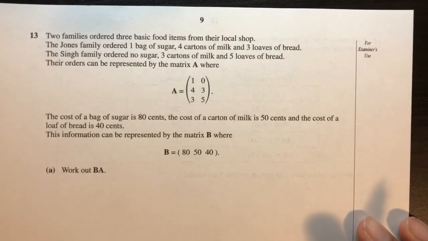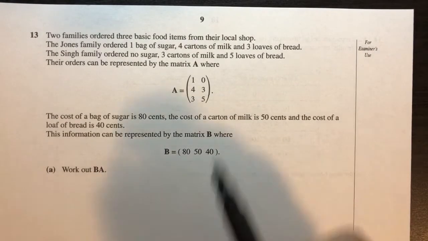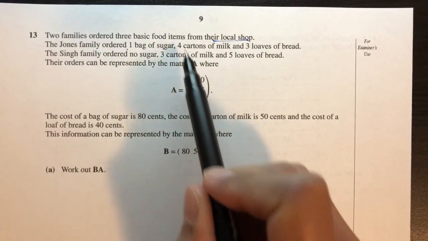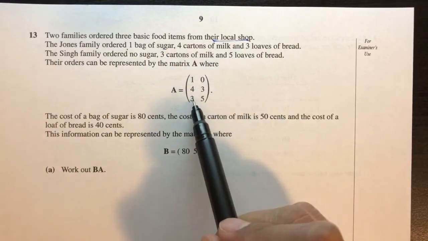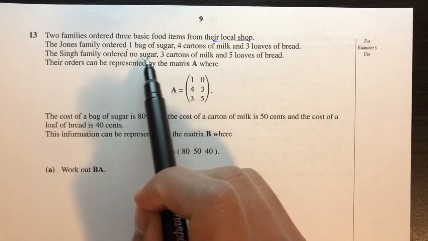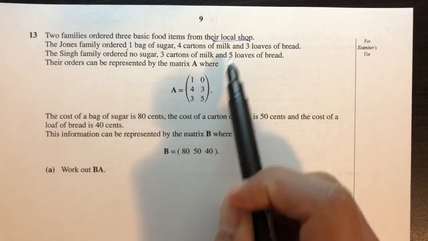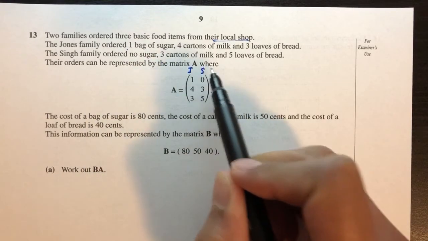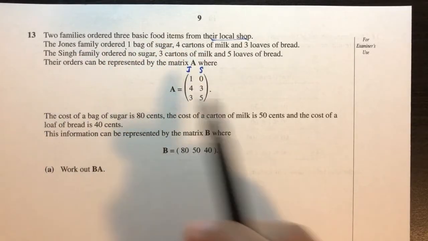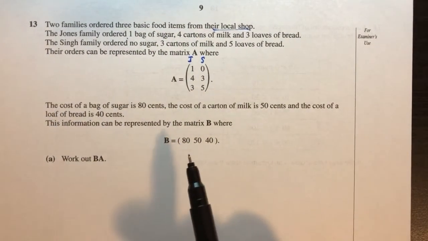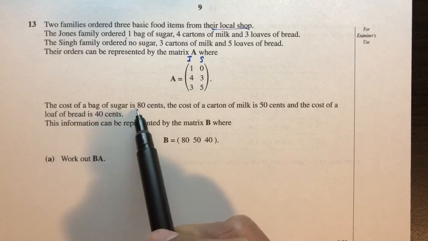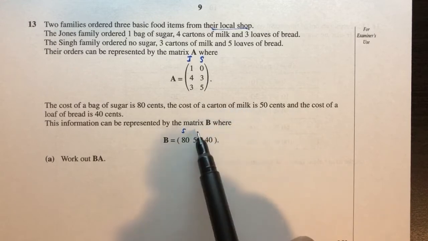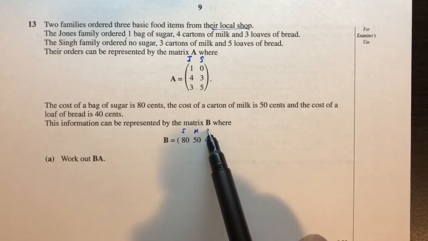Question number 13. 2 families ordered 3 basic food items from their local shops. Jones family ordered 1 bag of sugar, 4 cartons of milk, 3 loaves of bread. The Singh family ordered no sugar, 3 milk, and 5 bread. So that's the Jones family, and that's the Singh family from what you observe in the text above. Now, the cost of a bag of sugar is 80 cents. That's sugar, and 50 cents for the milk, and last one will be bread.